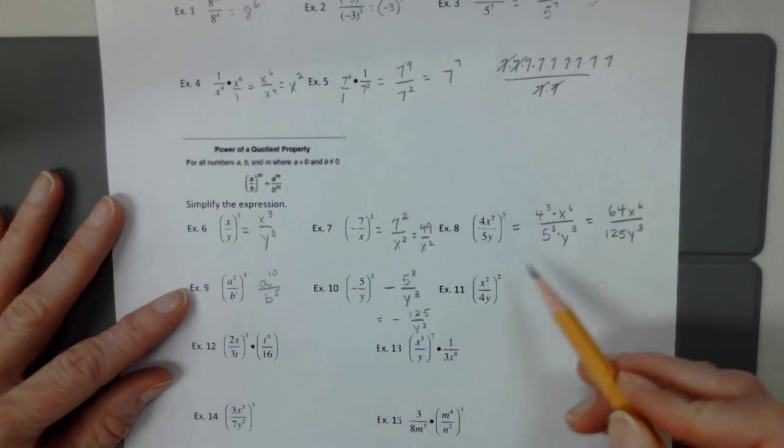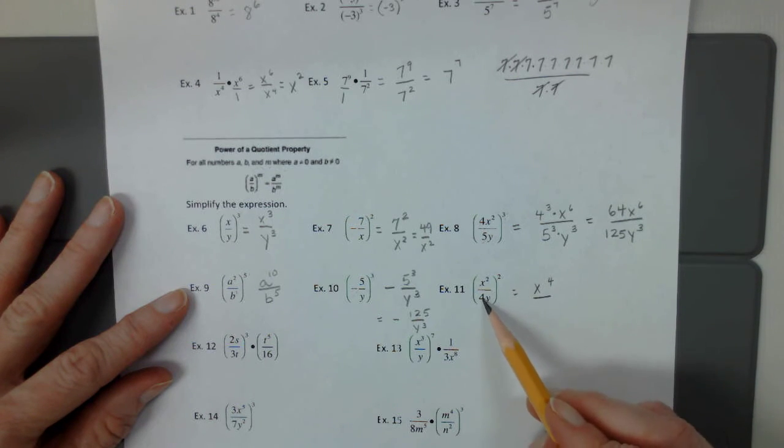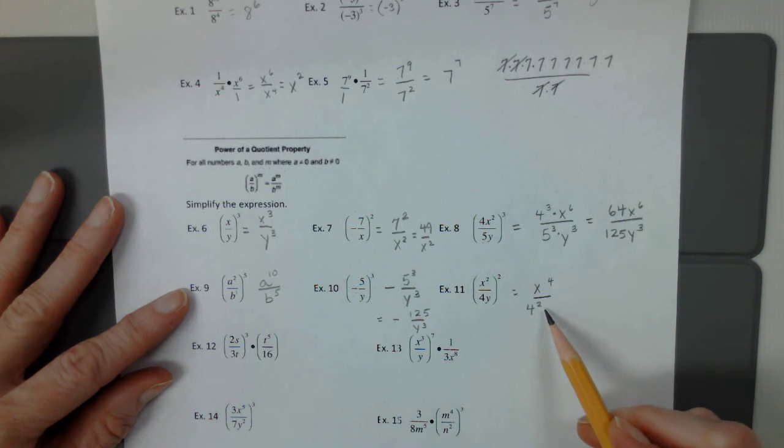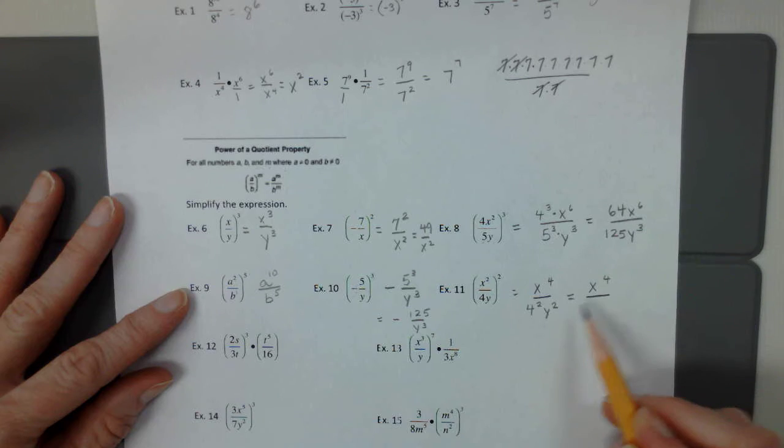Okay, we got a power raised to a power. That's x to the fourth over, so it'd be 4 squared, y squared. We'd want to simplify that. 4 squared is 16.